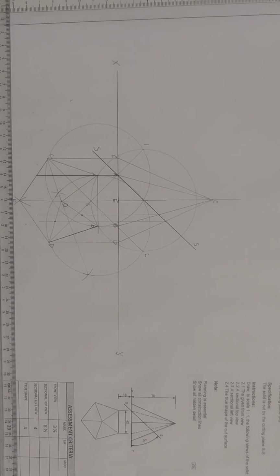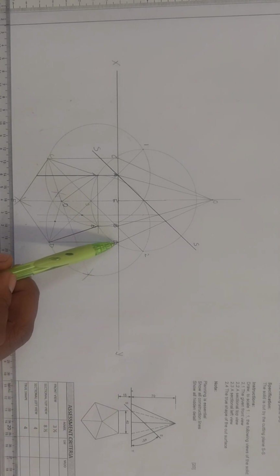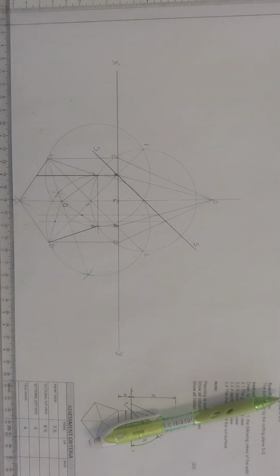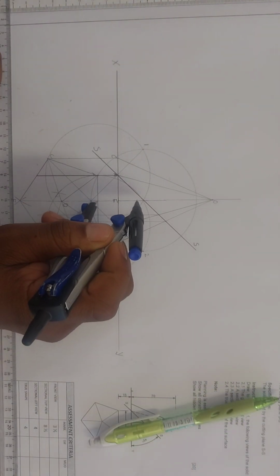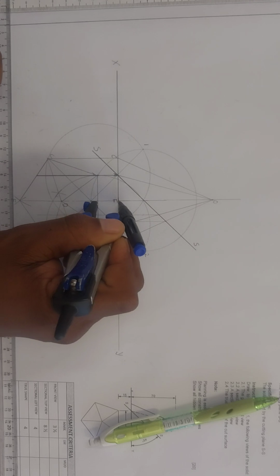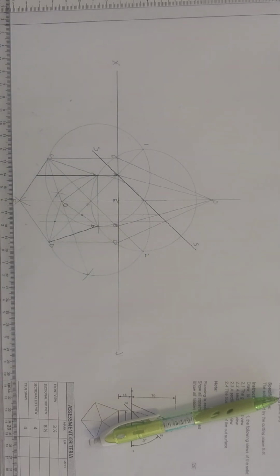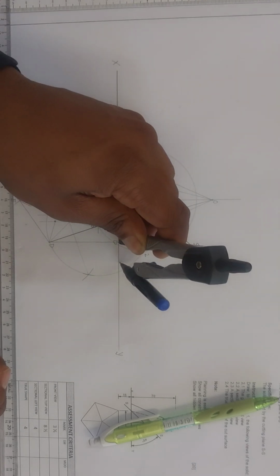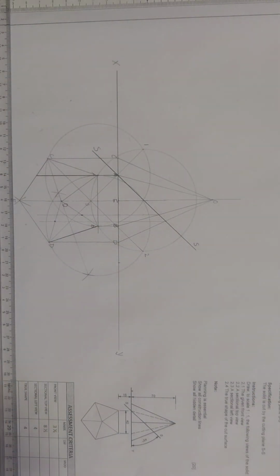So let's go. The spacing between our views here is given as 15, so it means from this corner here going inside, we're also gonna measure 15 to get our XY line. Then after the XY line, we get the 45-degree line. We project the lines, then we get a shape.